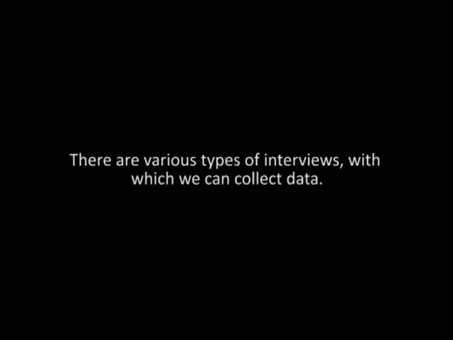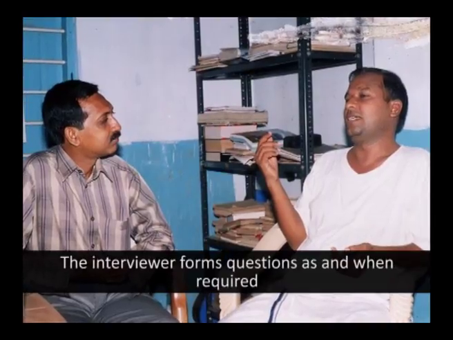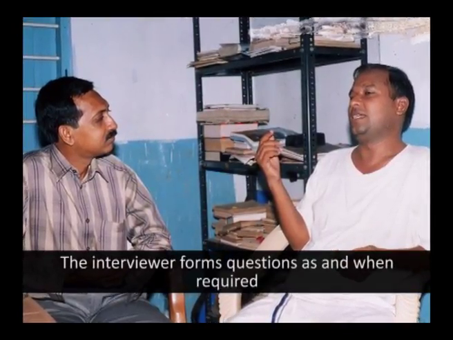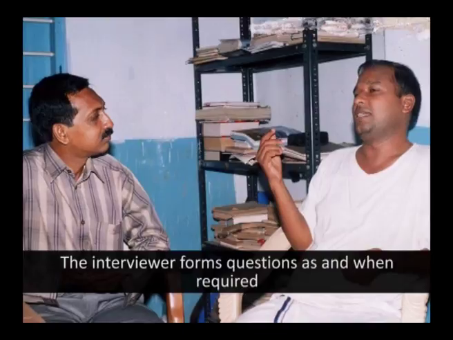Types of interviews. There are various types of interviews with which we can collect data. We will look at a few of them now. Unstructured. There are no specifications in the wording of the questions or the order of the questions. The interviewer forms questions as and when required. The structure of the interview is flexible.